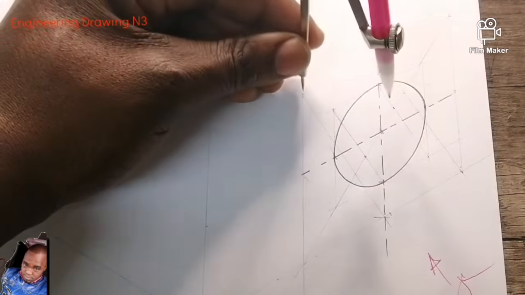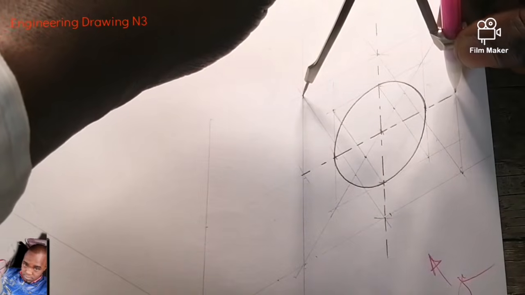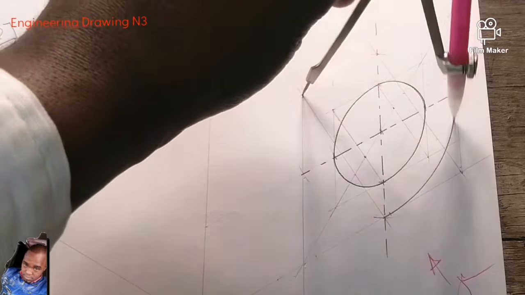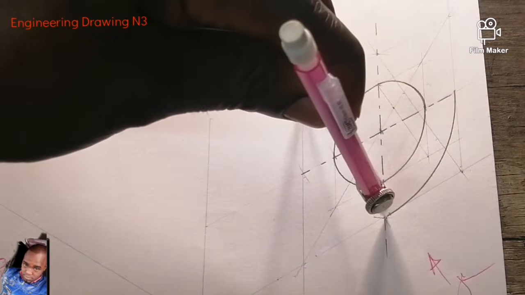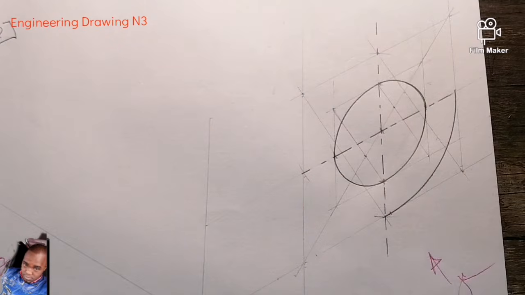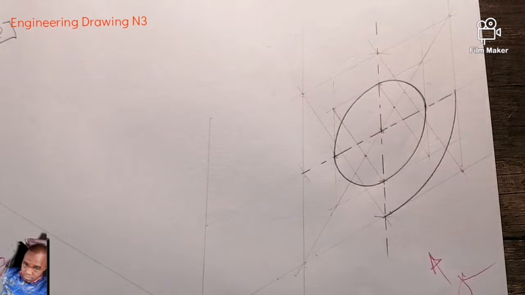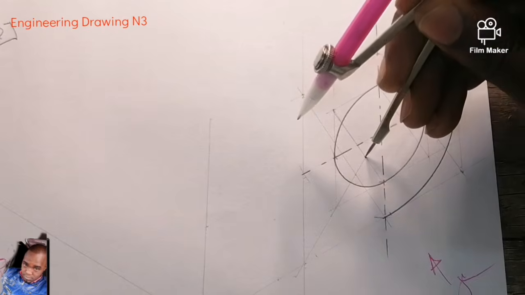Place your compass here. Further extend it to this center. Before you draw, you double check so you can draw dark like this. Then from there, this one, just draw it a little bit faint, because you don't know what's happening at this moment.